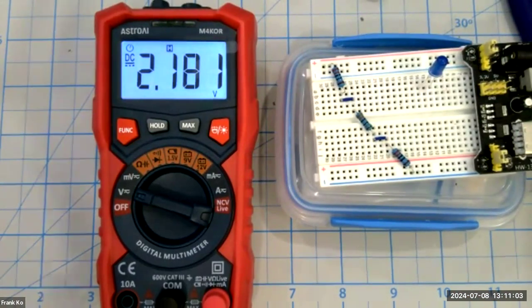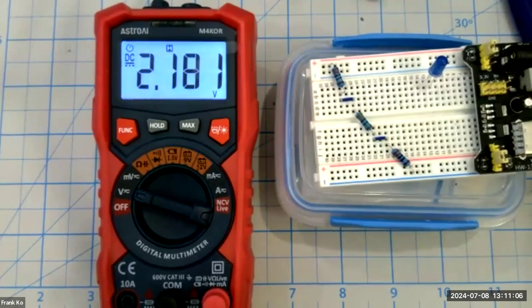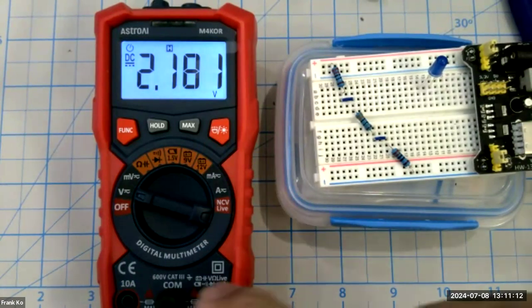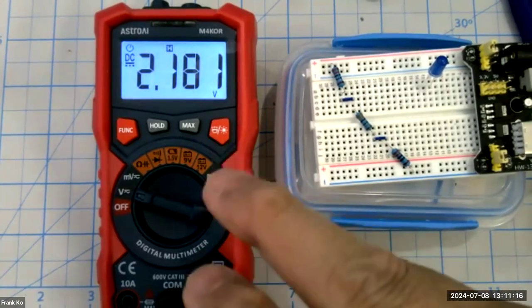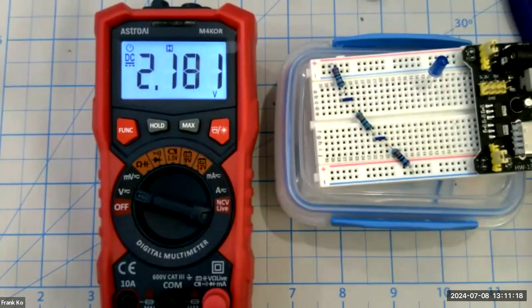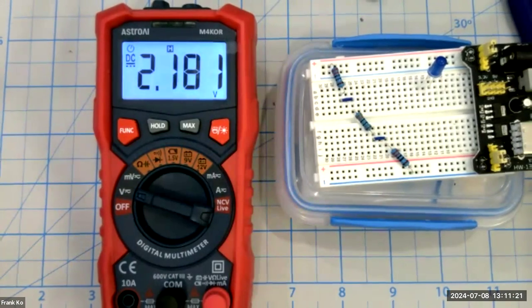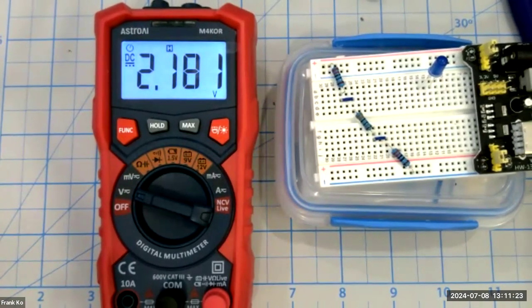You previously calculated around 2.14, and yes, it does measure 2.18. So the first calculation of 1.43 volts, we had a voltage measuring very close to that. Second calculation, about 2.14, we have 2.18 volts.